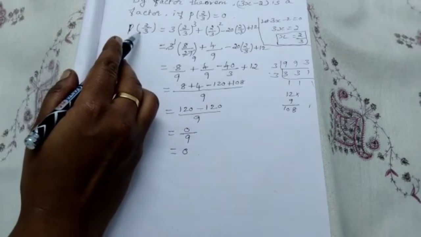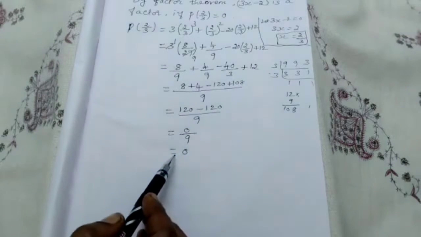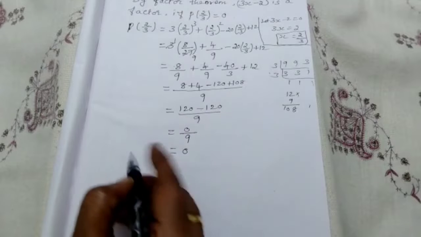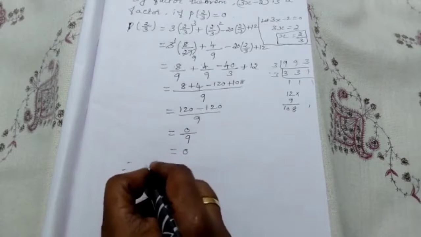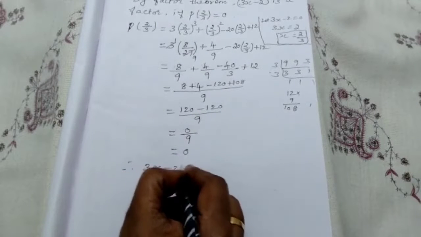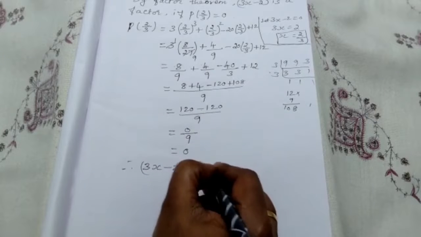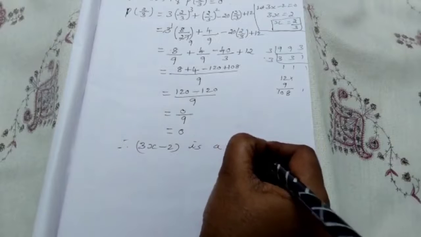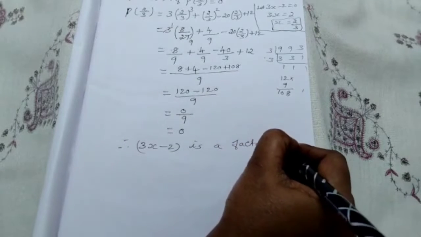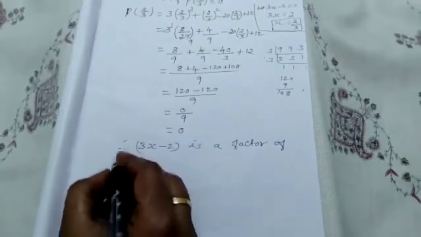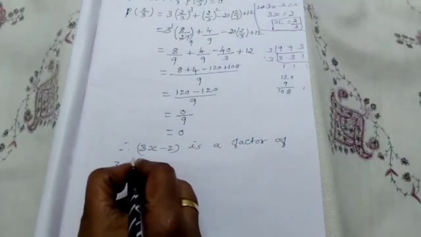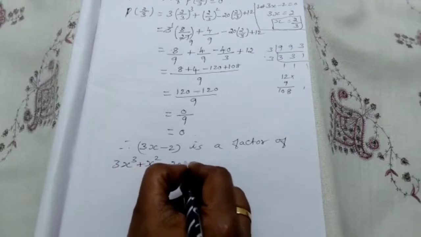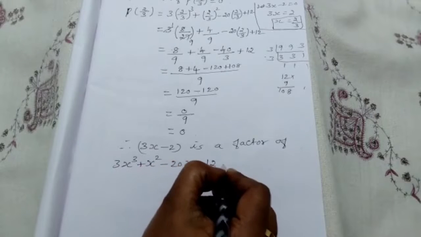Then P of 2 by 3, at the time of substituting, we got the answer 0. Therefore, which is the factor? Very good. Therefore, 3x minus 2 is a factor of which one? That polynomial, write it: 3x cube plus x square minus 20x plus 12. Got it?